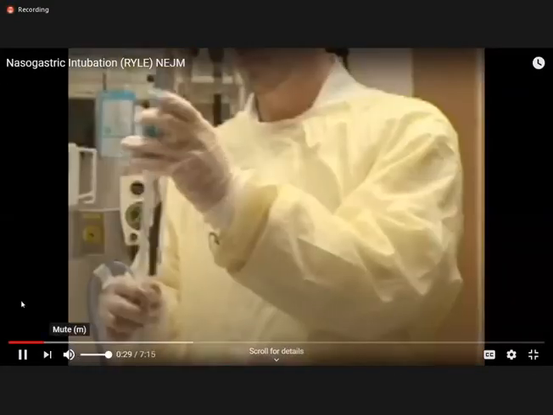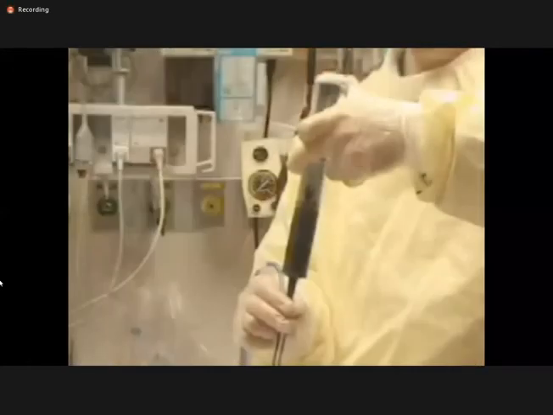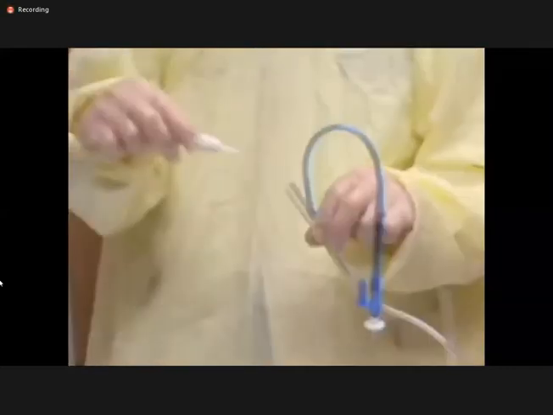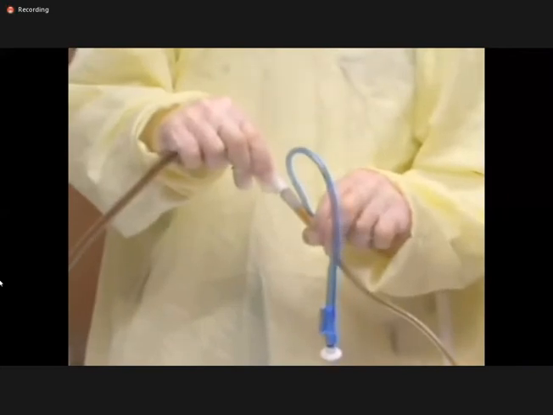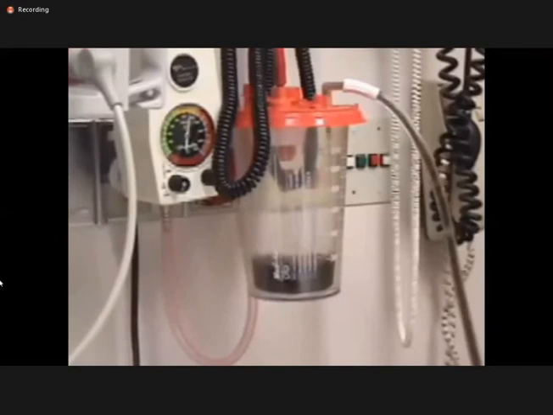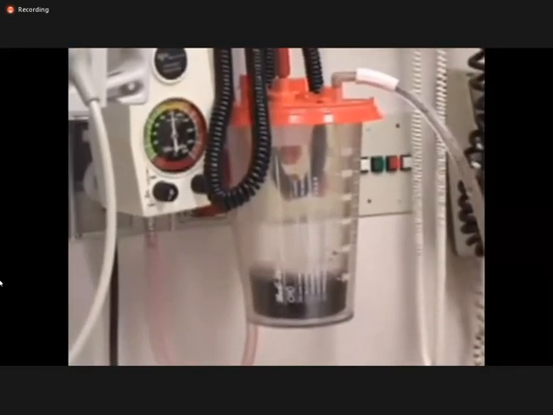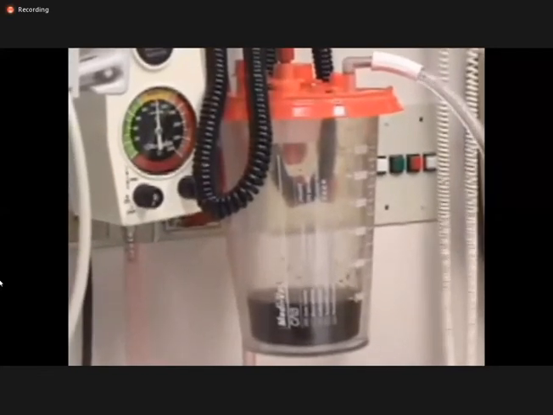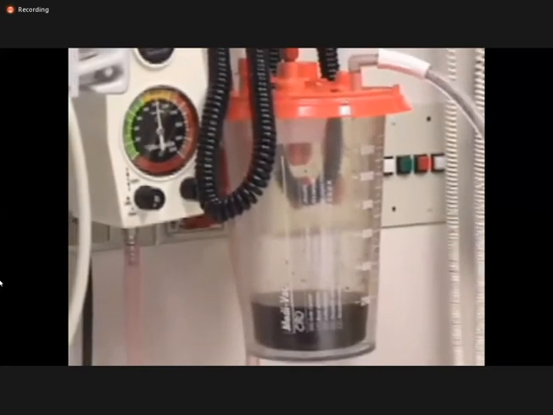NG tubes may be placed as an adjunct for the delivery of oral agents such as activated charcoal or oral radiographic contrast media. NG tubes are often placed in patients with suspected upper GI hemorrhage. However, the sensitivity and negative predictive value of nasogastric aspirates for detecting active bleeding is suboptimal, and the absence of bloody return cannot be relied upon to rule out hemorrhage. Nonetheless, nasogastric intubation may be useful in selected patients.